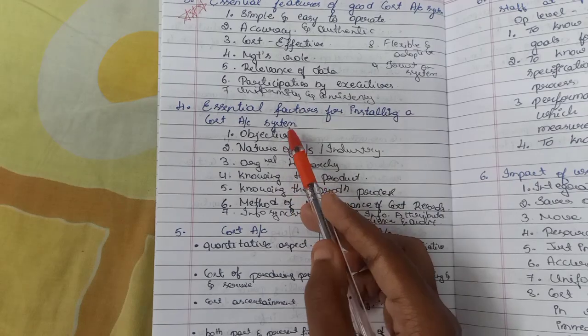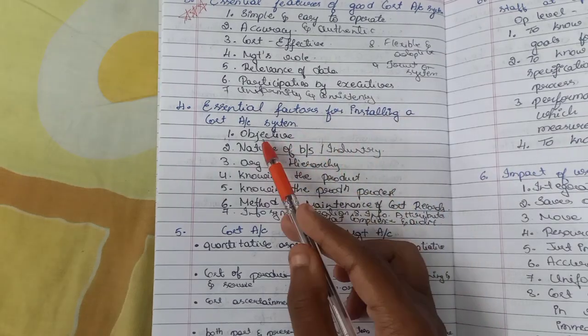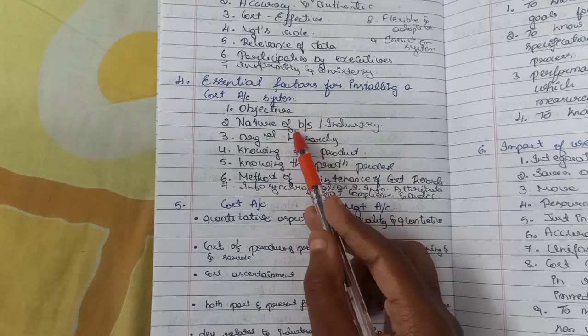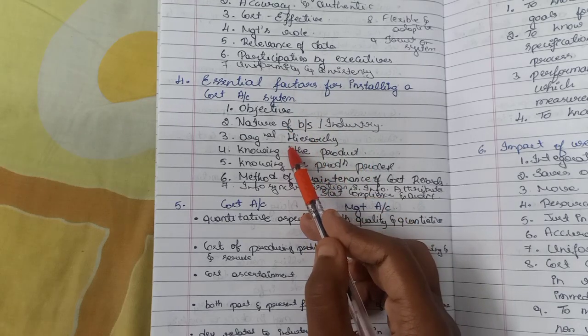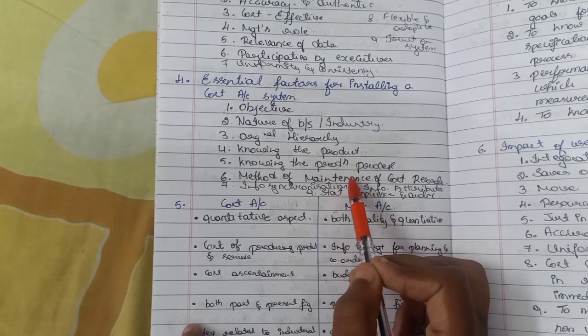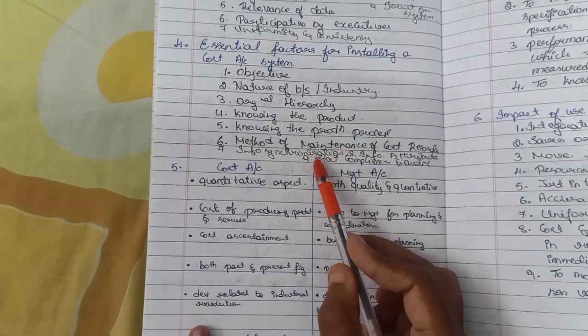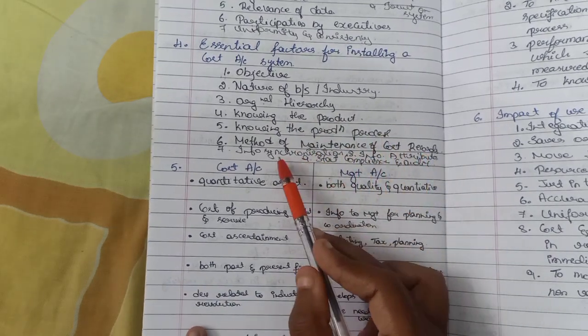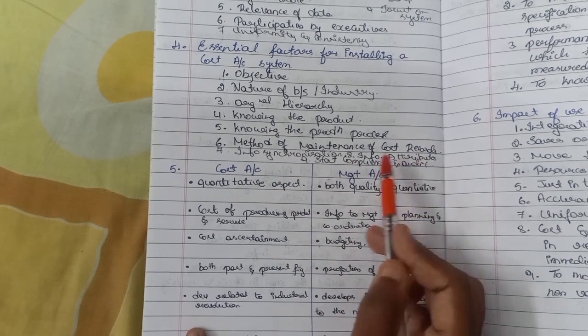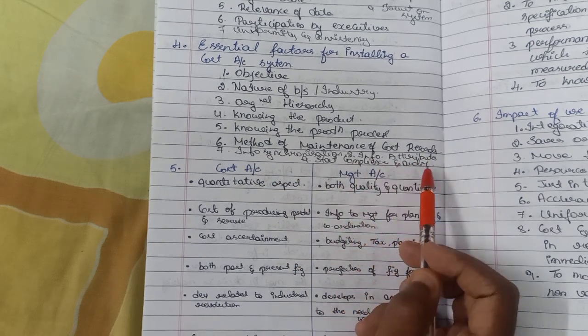Now let's study the essential factors for installing a cost accounting system. It should be objective, nature of business or industry, organizational hierarchy, knowing the product, knowing the production process, method of maintaining cost records, information synchronization, information attributes, statement compliance and audit.